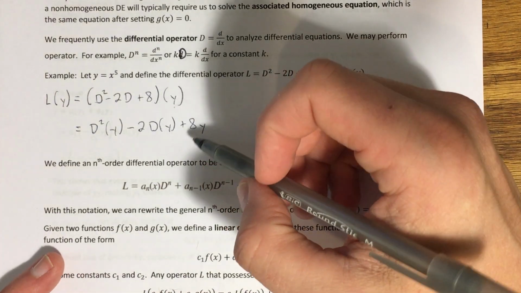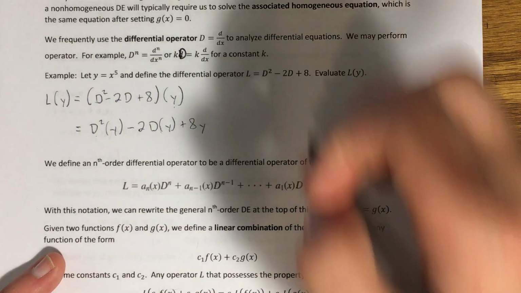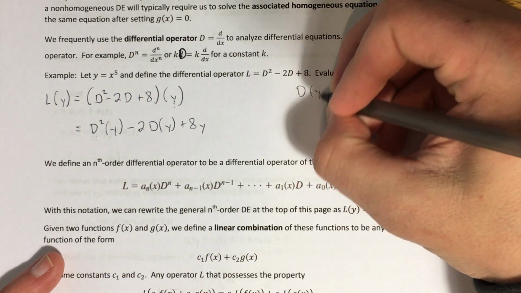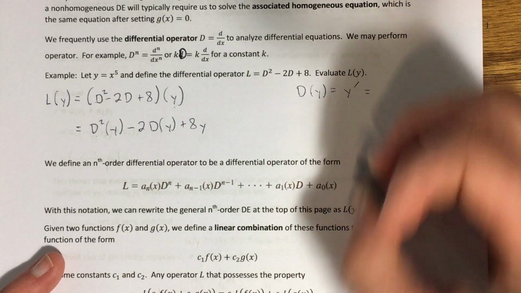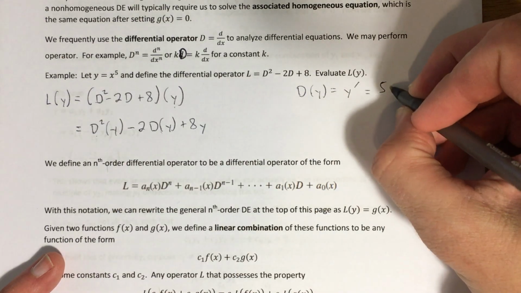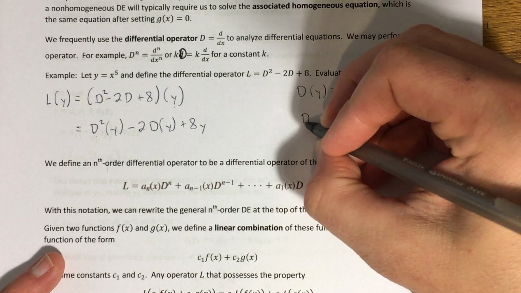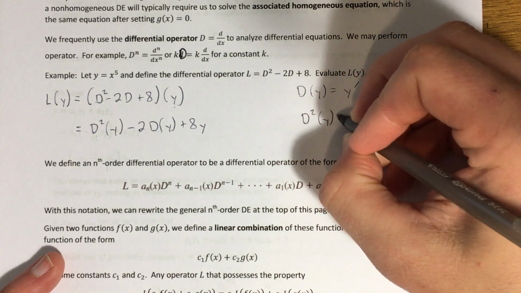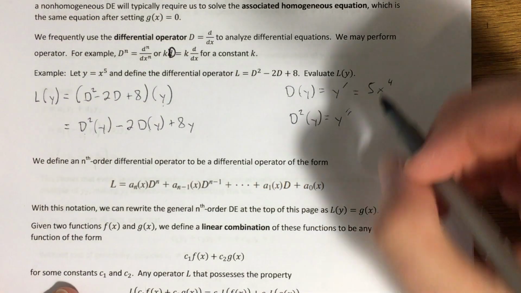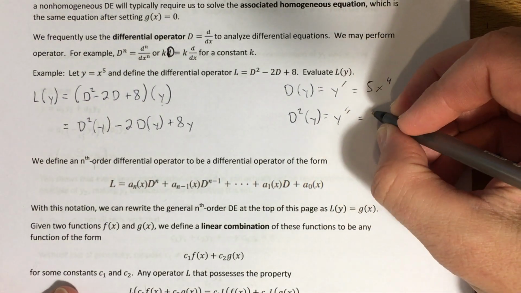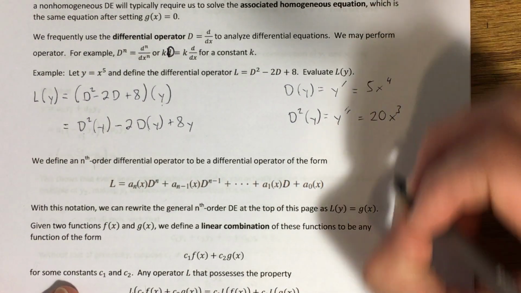Now, what are these? Well, D of y is the same thing as y prime, and in our case that is 5x to the fourth. D squared of y notationally means the second derivative of y. From here I can see that it would be 20x cubed.